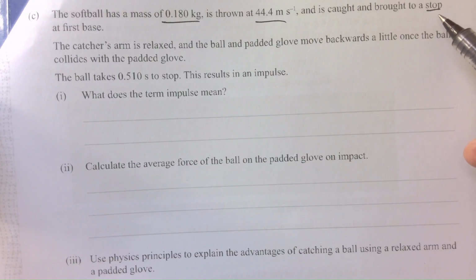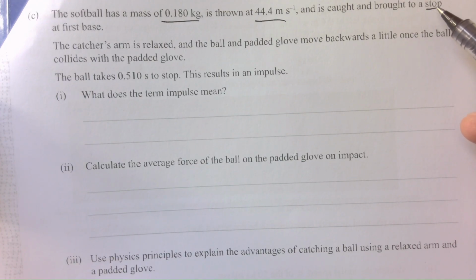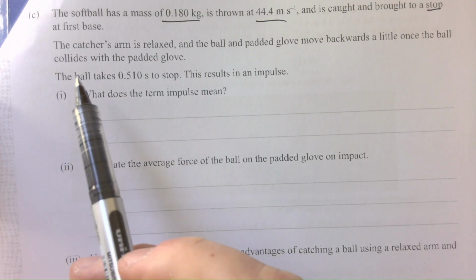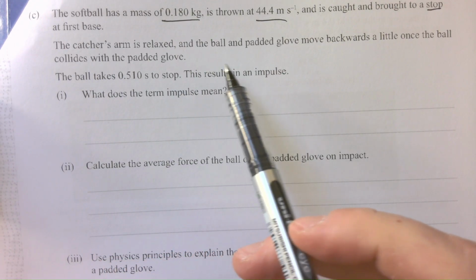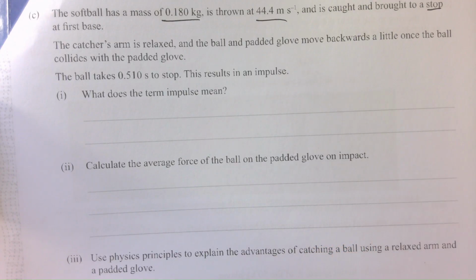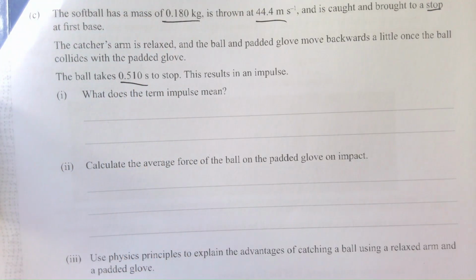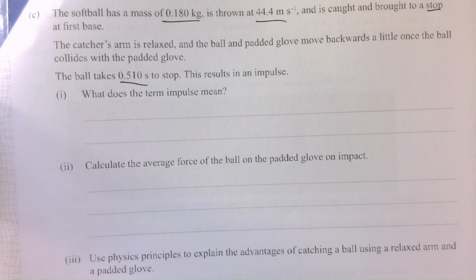If something's stopping, it means its velocity is 0, so it's probably a useful bit of information for a subsequent calculation. We are told that the catcher's arm is relaxed and the ball and padded glove move backwards a little bit once the ball collides with the padded glove, and the ball takes 0.510 seconds to stop. This results in an impulse.